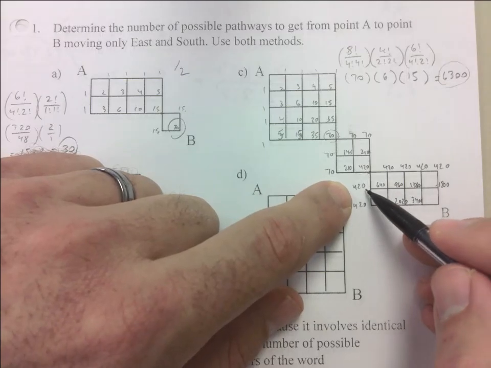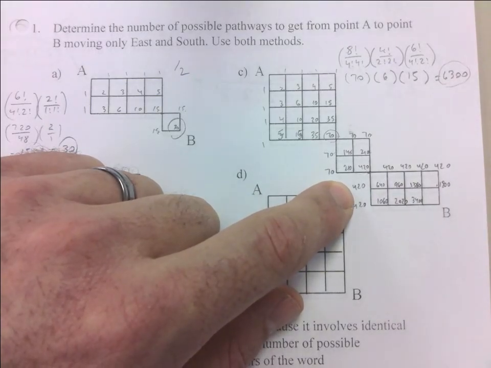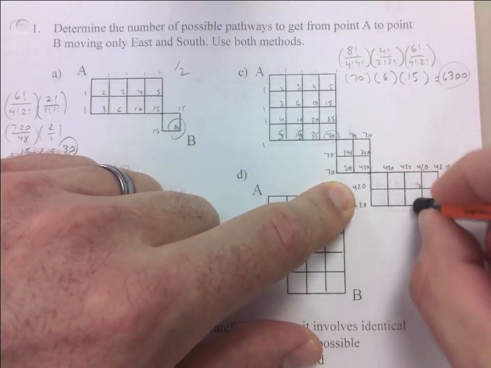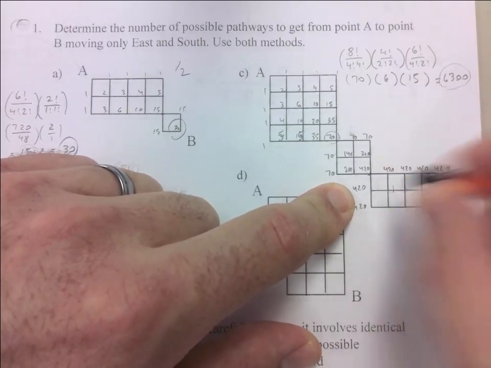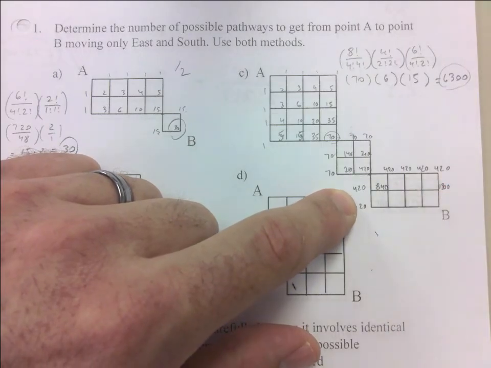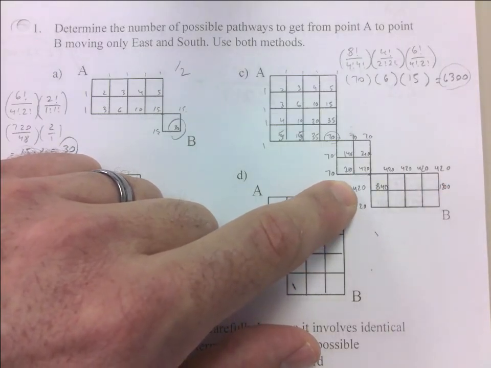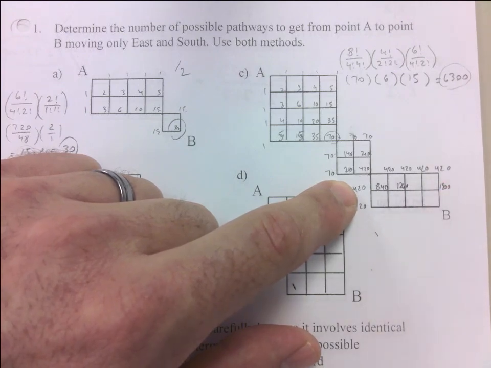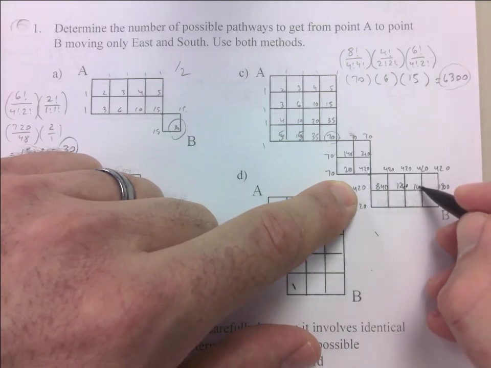Okay. 420 and 420, oh, that's 840. Ay, ay, ay. That's why it's probably not a bad idea to do it both ways, right? This is 840. That's what caused the issue. So that's 1260 here. That's 1680.